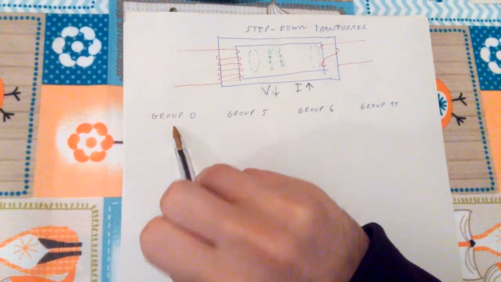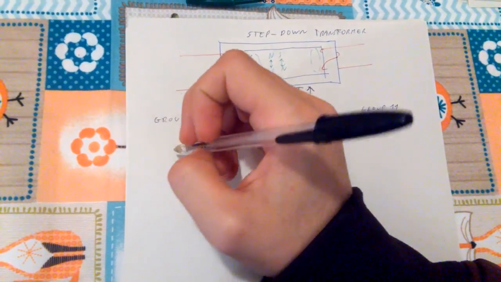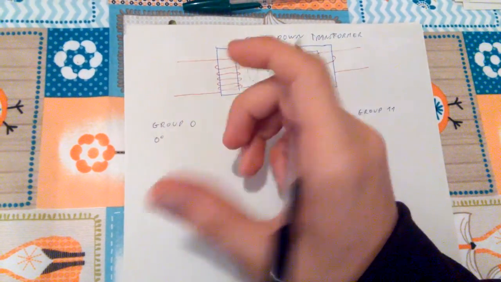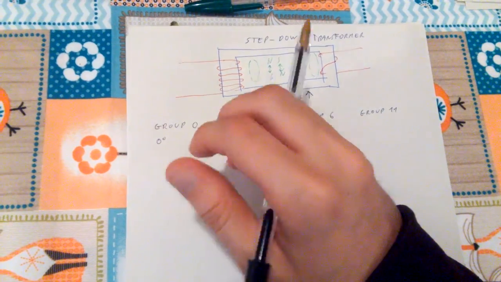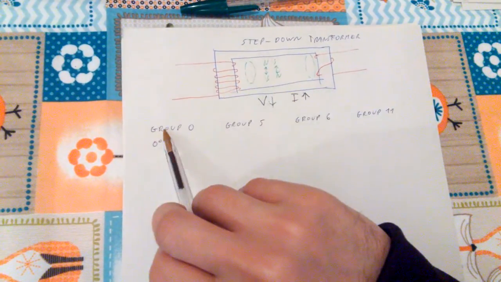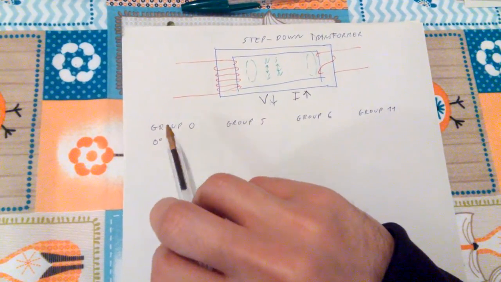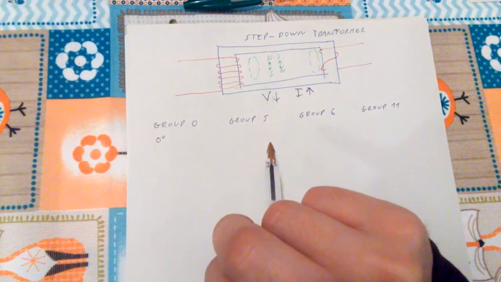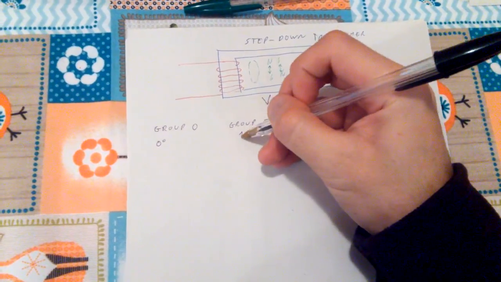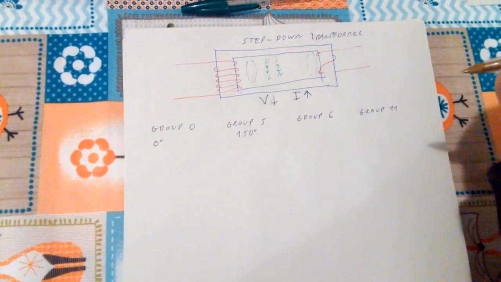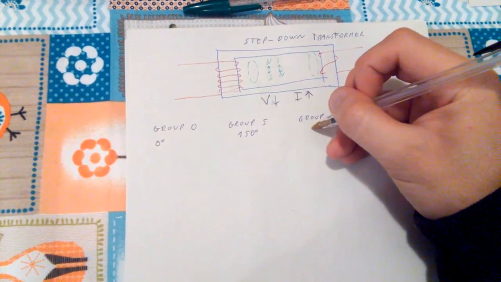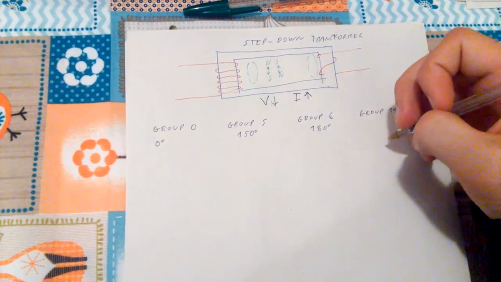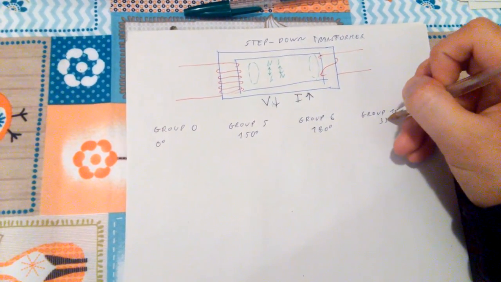In group 0, we have 0 degree as an angle. Basically, if a transformer is in group 0, voltage and current are in phase. In group 5, we have 150 degree. Group 6, we have 180 degree. And group 11, we have 330 degree.